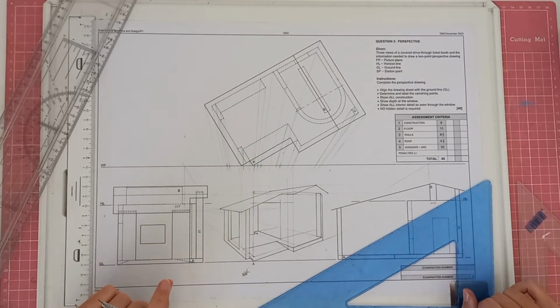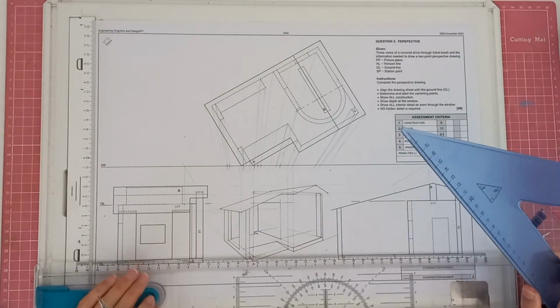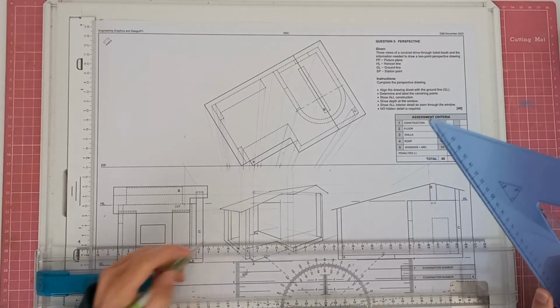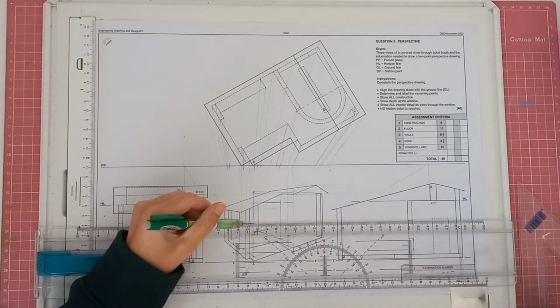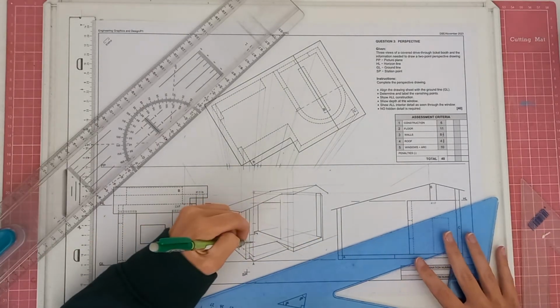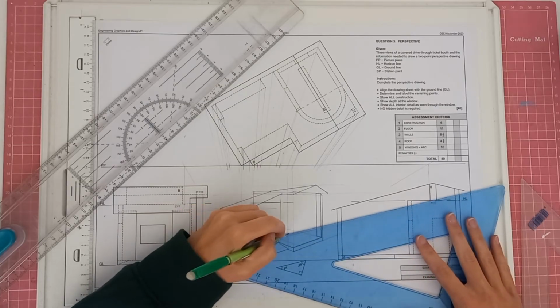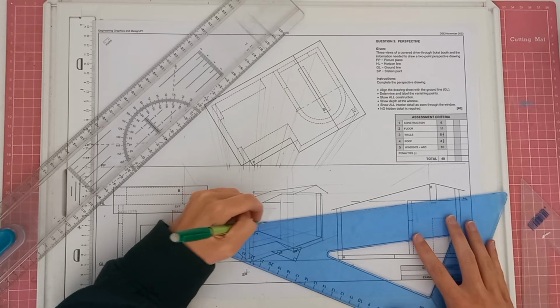So let's just start with the window, because that will be one of the easier ones to start off with. So we're going to grab the bottom height of the window, put it on the purple line, as well as the top height of the window, put it on the purple line, and then from there we are going to take that to the RVP and to the RVP again.